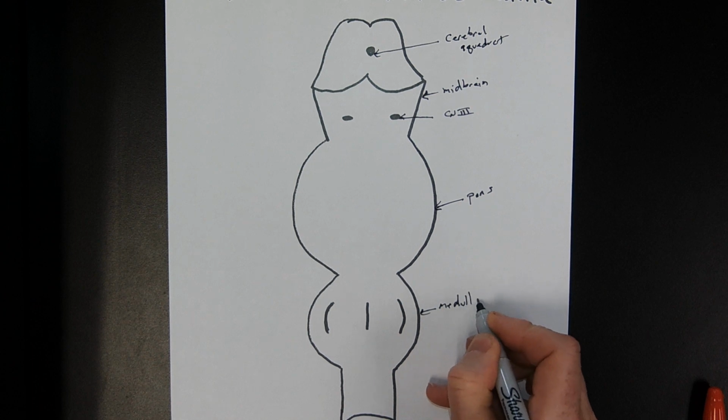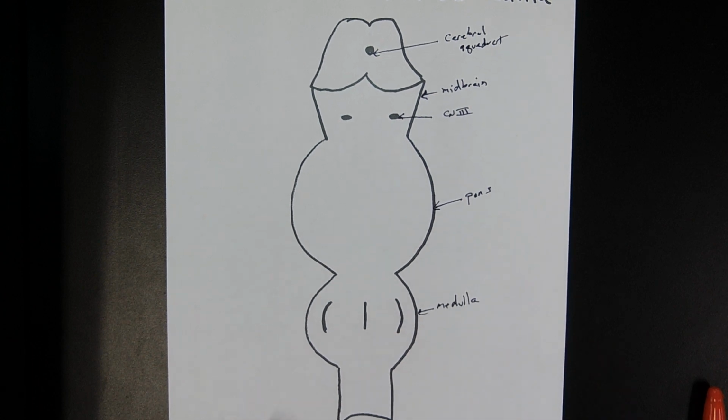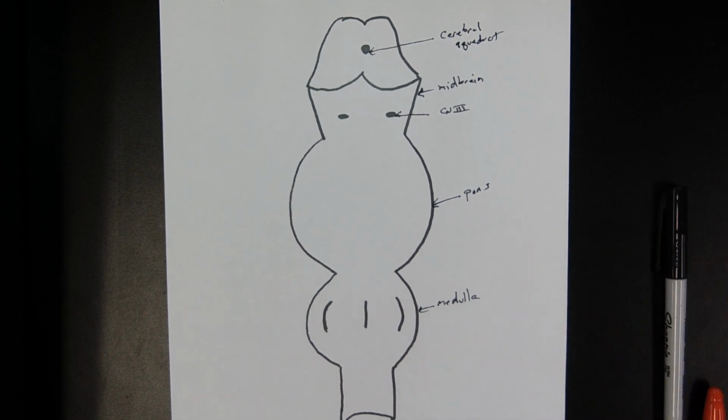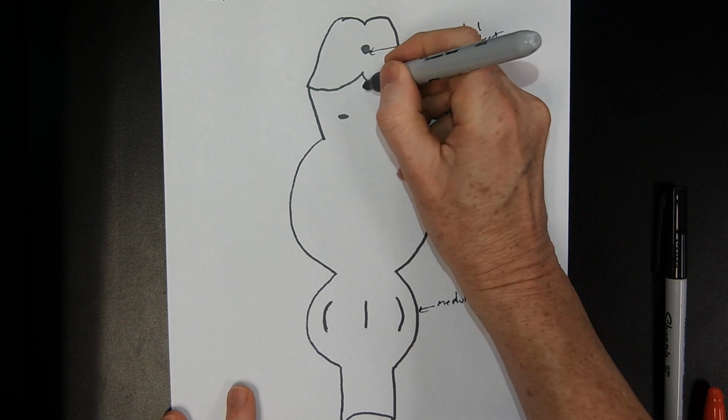The medulla looks a little bit different today. I added a little bit of definition to it. This is actually what you see when you look at the medulla on the brainstem when we pull them from the cadavers. There's a couple little bumps. So here's my middle.